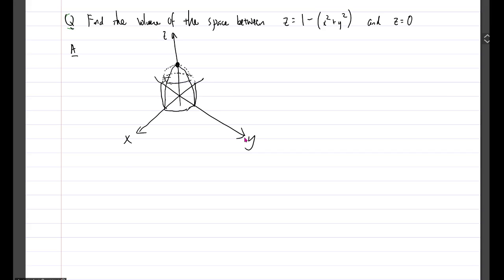The region of integration. So we'll set up a double integral, and the region of integration, we'll just draw this in the input space, x and y. It's actually going to be a filled-in circle. This is going to be x squared plus y squared less than or equal to 1.